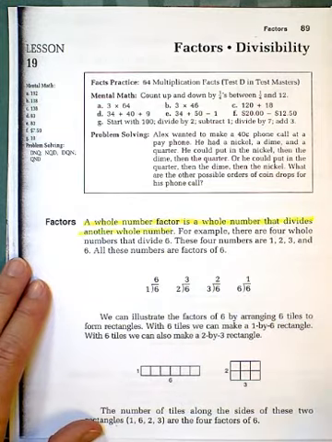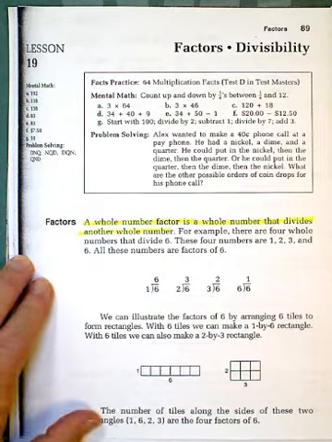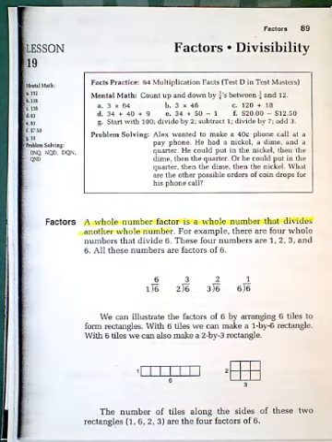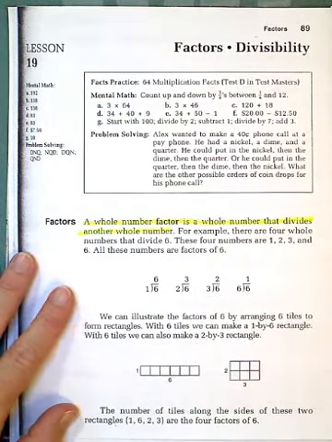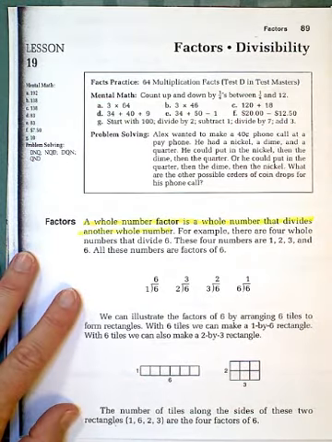So when we're asked to consider factors, one of the things we can do is simply think about our multiplication facts and what we know about multiplication. In the case of 6, we would ask ourselves, what is every single combination of whole numbers that we can multiply in order to get a product of 6?